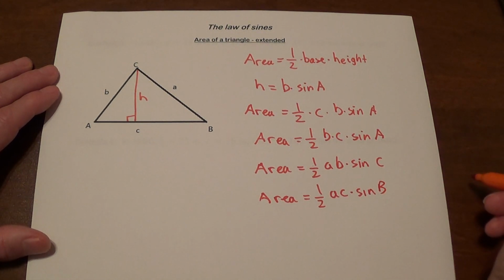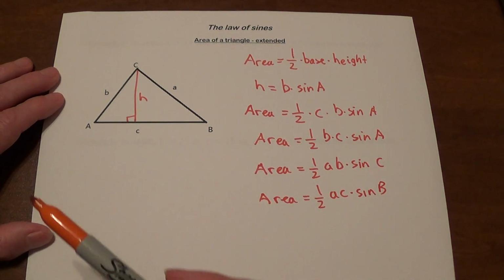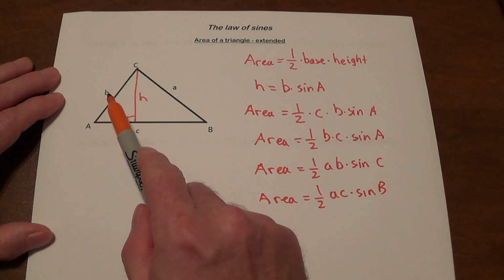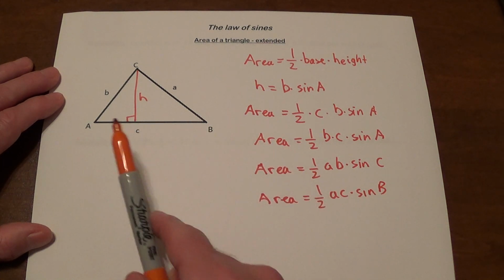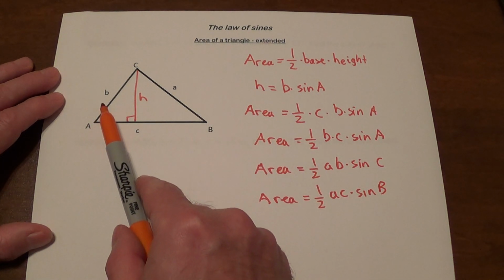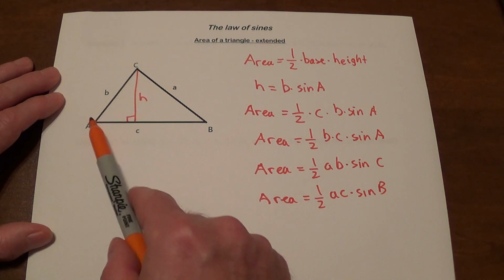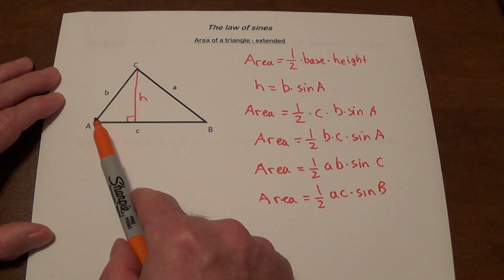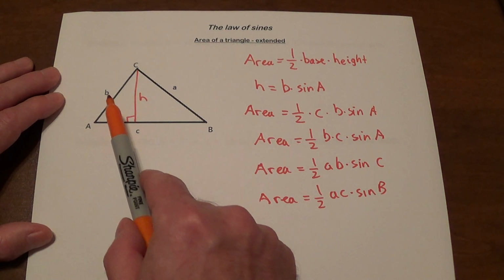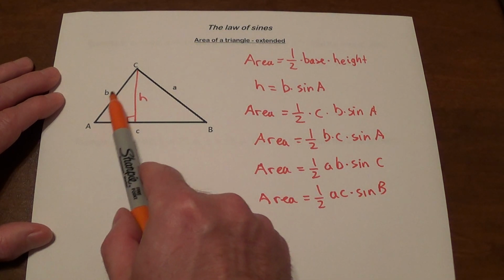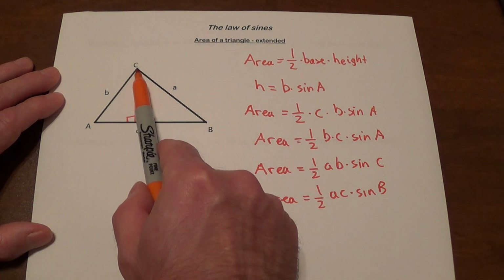You don't need to memorize them. It's actually pretty easy, because all you do is 1/2 times any two sides times the sine of the angle between them. Take a look. 1/2 times two sides, B and C, times the sine of the angle between them. 1/2 times the product of two sides, A and B, times the sine of the angle between them.